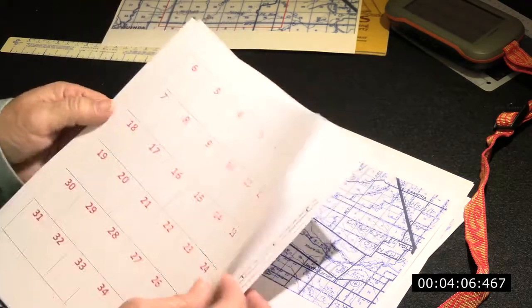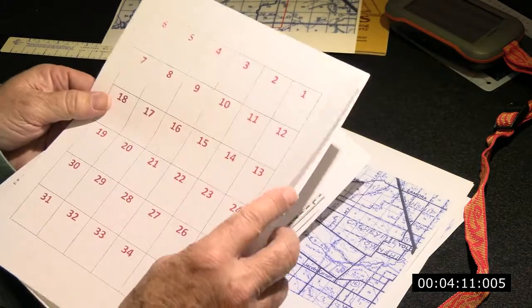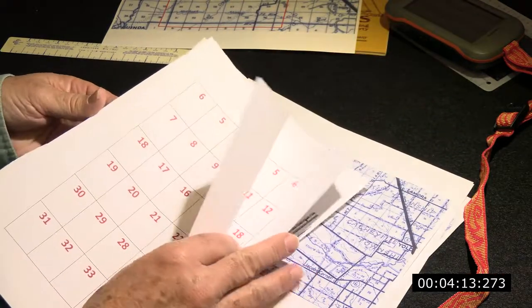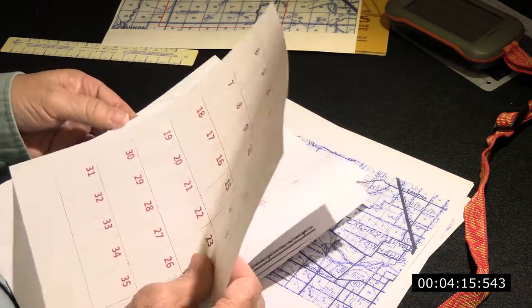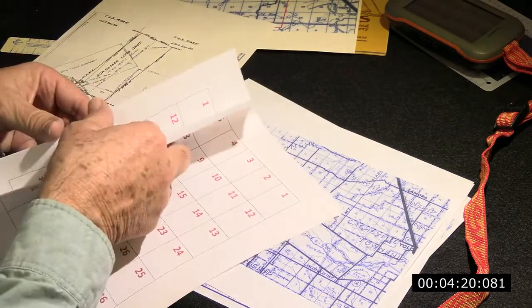It's actually better in the field not only to have something like this, but because you're always wandering. So let's see if we can find the better one.